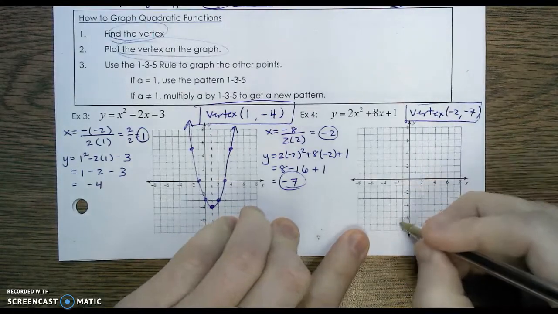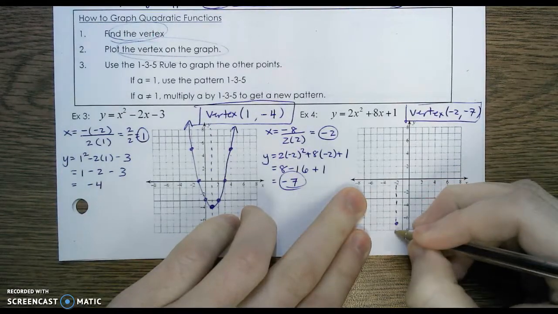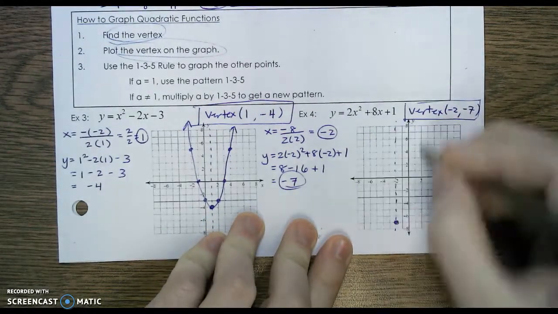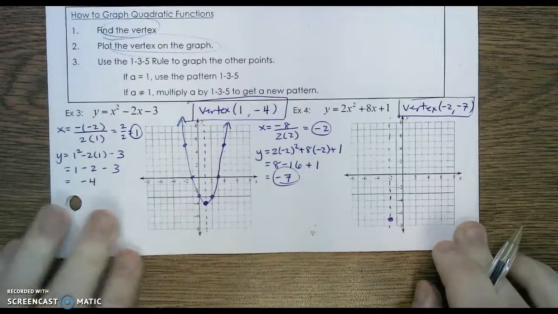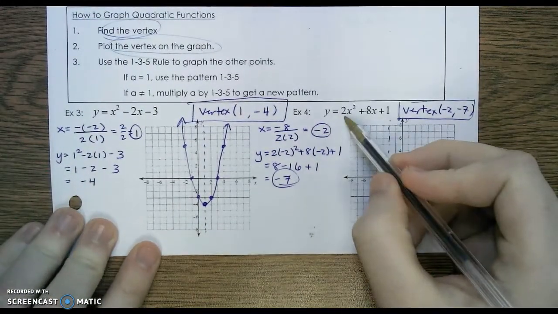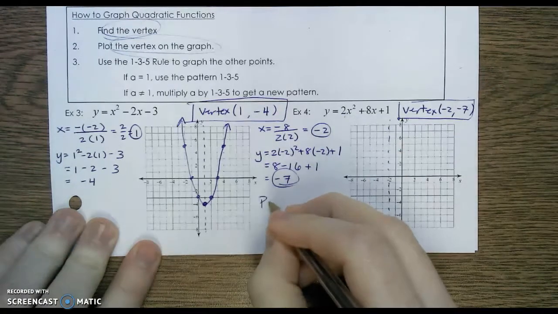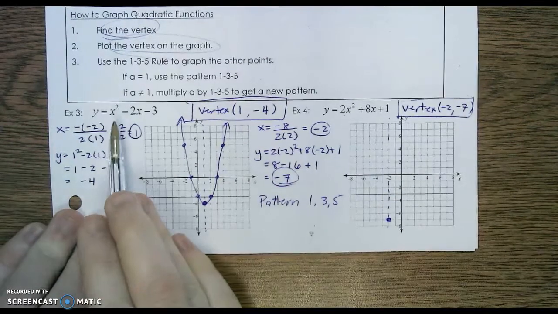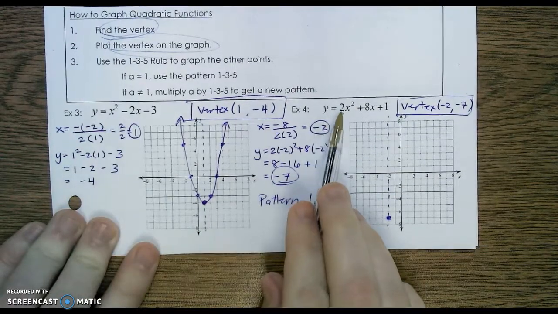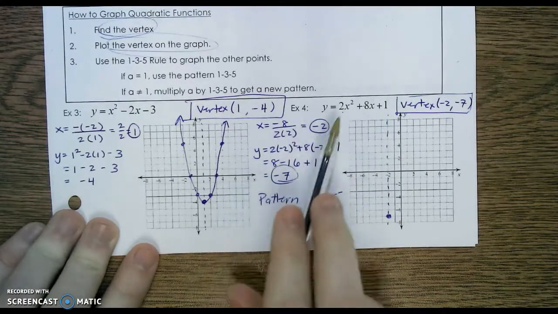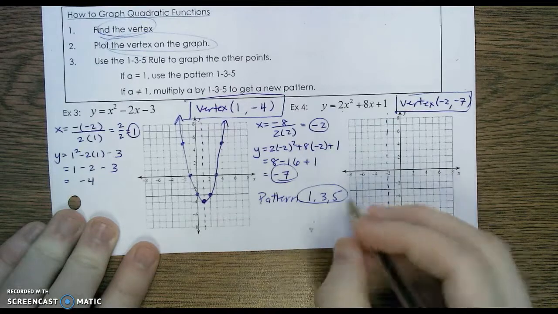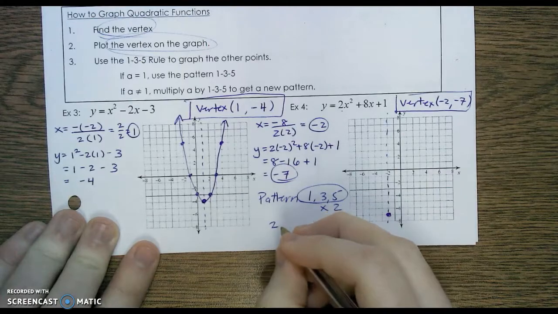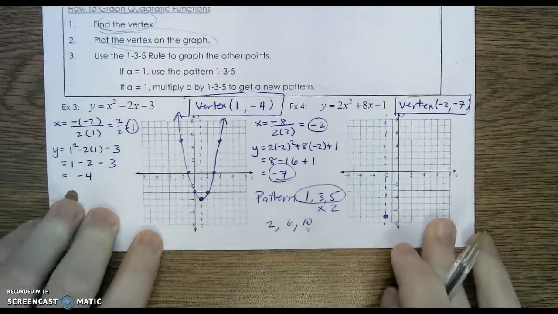If I plot that, you can draw your axis of symmetry there. This is my vertex. Everything is going to be centered around that. I know it's going to be opening up because the a is positive. And remember that pattern 1, 3, 5, that's only if a is 1, like in example 3. Here a is 2. If a is any other number besides 1, you have to take your pattern times that number. So we're taking our pattern times 2 because a is 2. That means I'm going to go up 2, up 6, up 10 to get the other points.